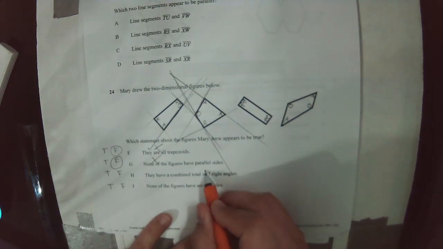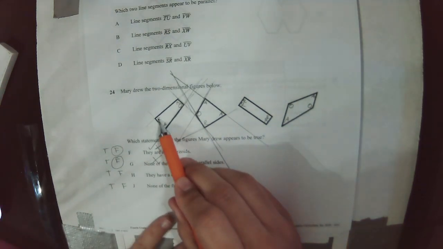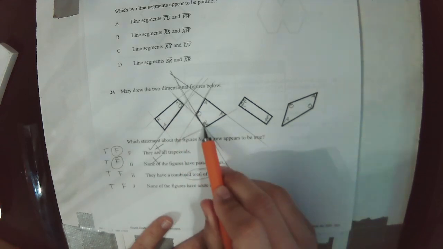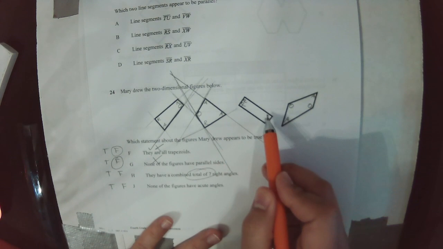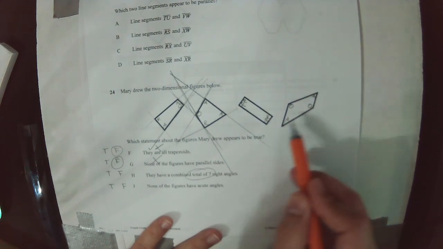So let's see if answer choice H is true. They said a combined total of 7. Let's count all the right angles. 1, 2, 3, 4, 5, 6, 7. 7. That one is true.